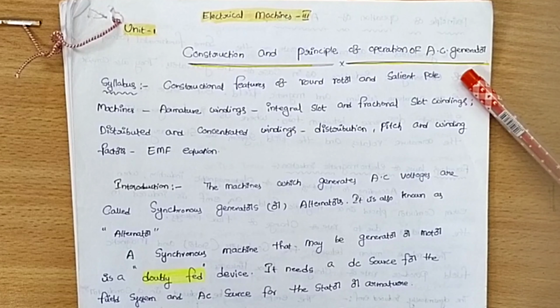Synchronous speed, what is the synchronous speed? The speed at which the generator produces the maximum voltage is the synchronous speed. A synchronous machine may be a generator or motor, but it is doubly fed. Why it is called doubly fed? Doubly fed means 2 times we are feeding, 2 supplies we require.